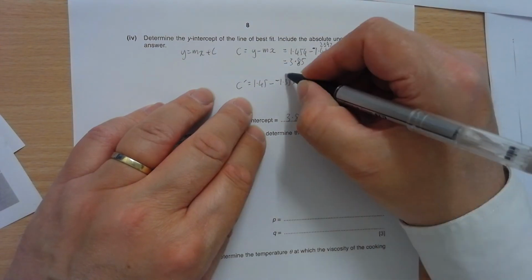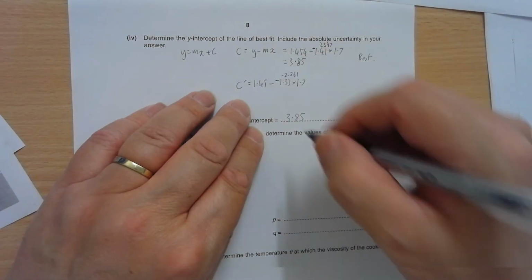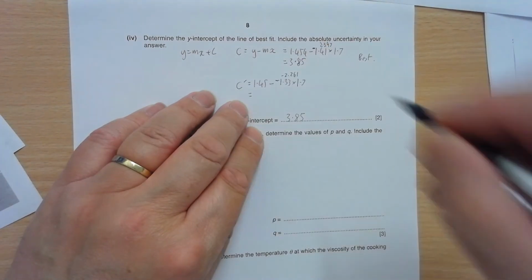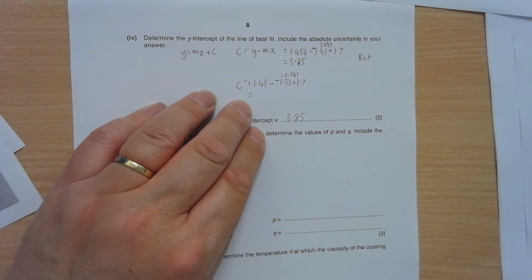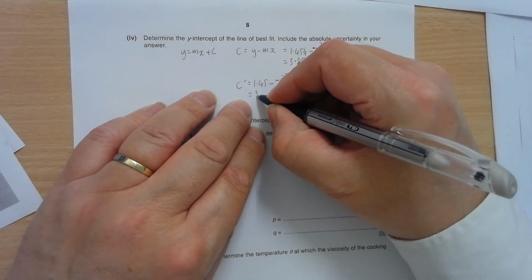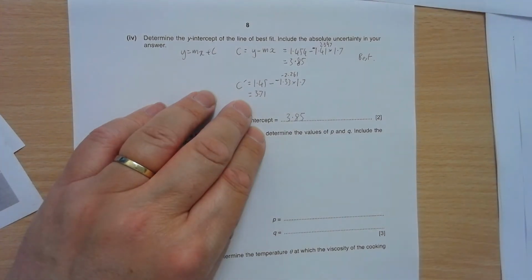So that'd be 2.261. That's a negative, of course. So that would be 1.45 plus 2.261 gives me exactly 3.71.